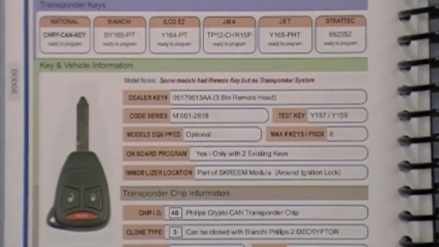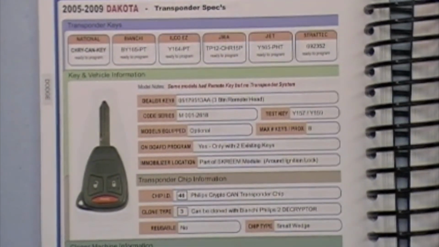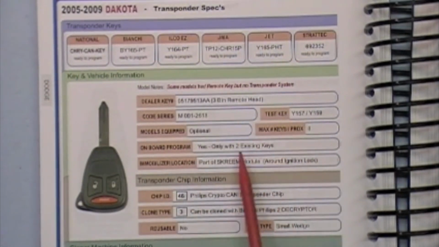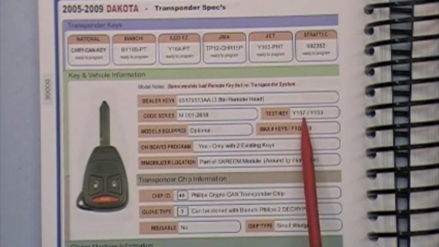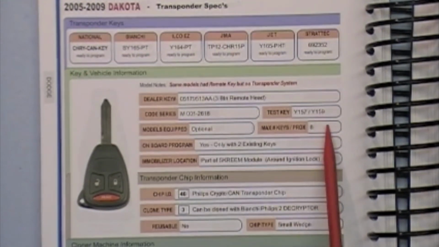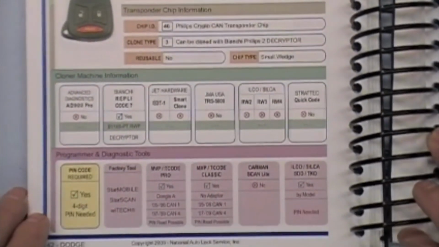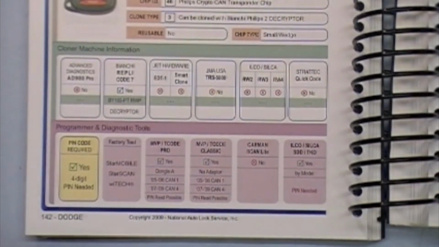But again, this is the same basic information that was presented when we looked at the Ford Expedition. Key blanks from different manufacturers, basic information about the key, test keys of Y157 or 159, max number of keys is 8, and so on. And then down at the bottom again, it'll show which programmers will work.